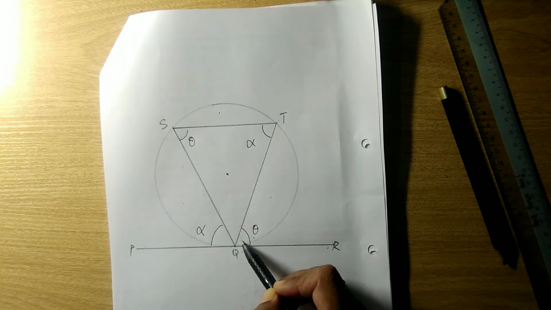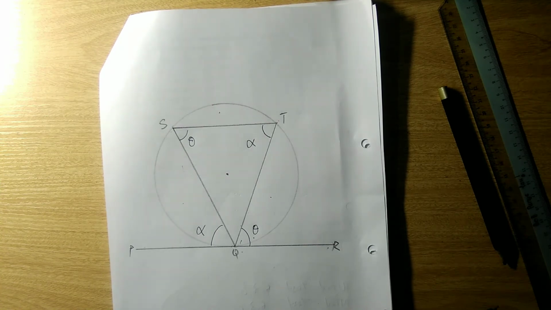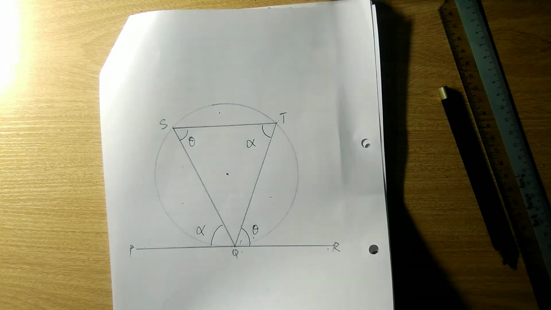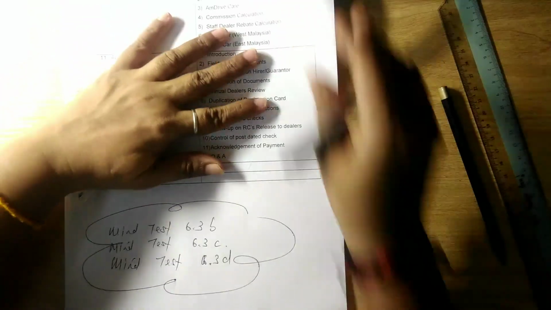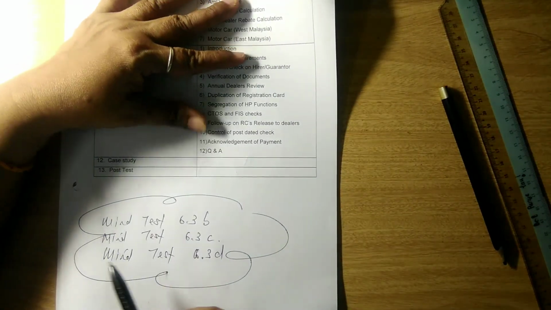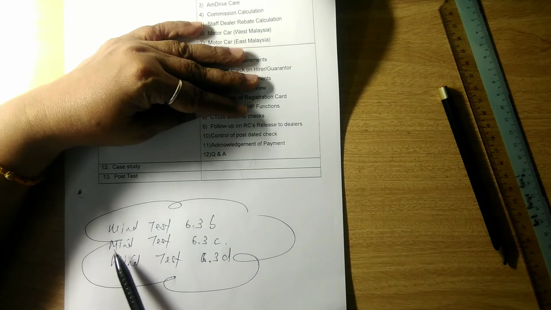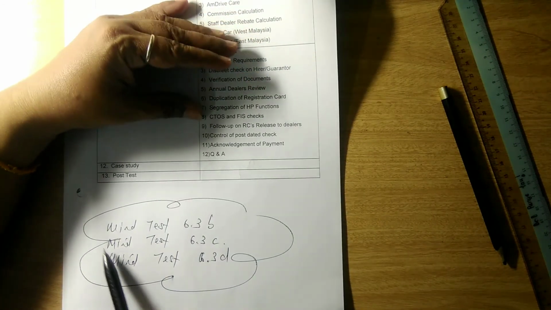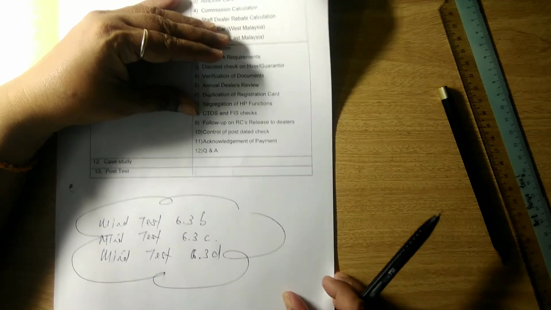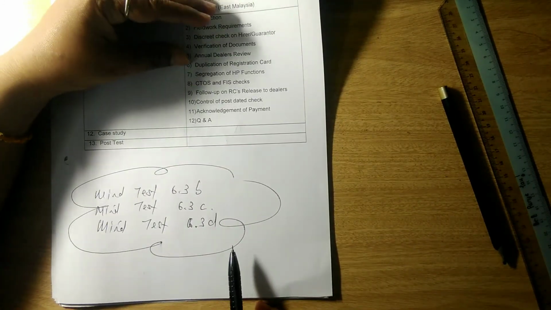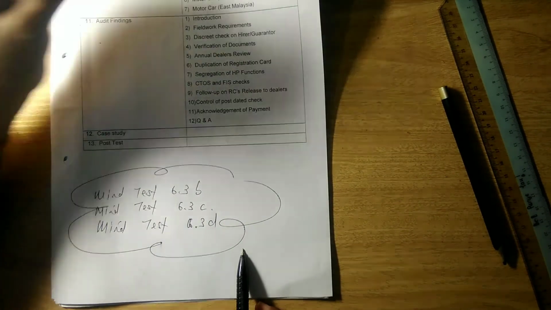I'll show you more examples later on, but before that, I want you to try these exercises first, based on the theory given: 6.3b, 6.3c, and 6.3d. Please try that.